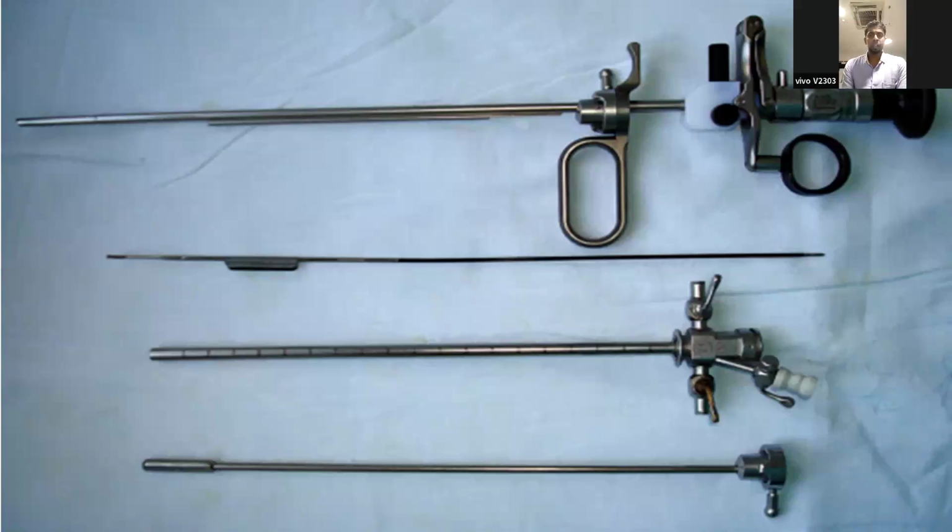Sir, the active working element is the Iglesias, and passive is Nesbit, sir. Okay. Then types of resectoscopes.